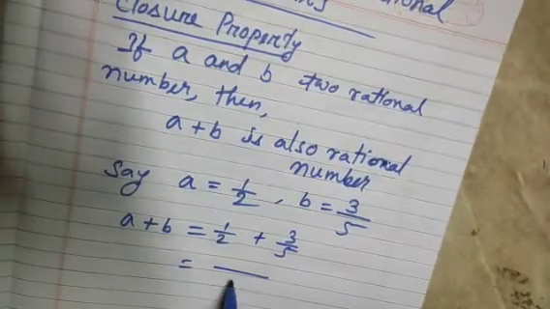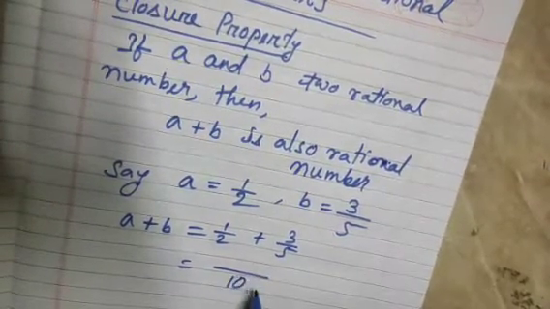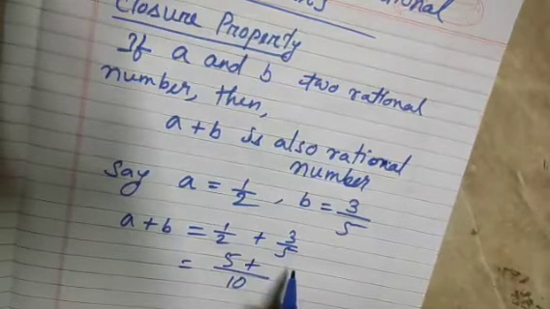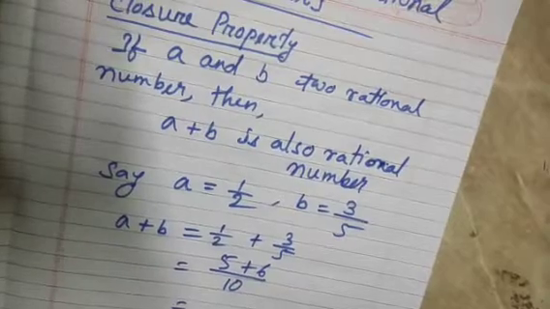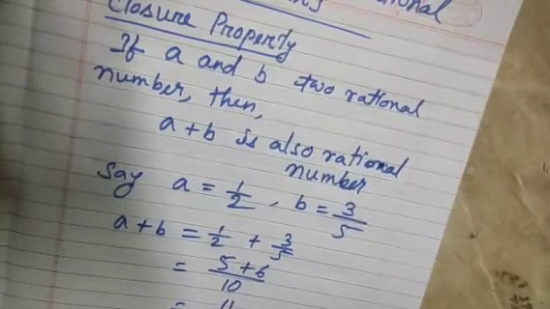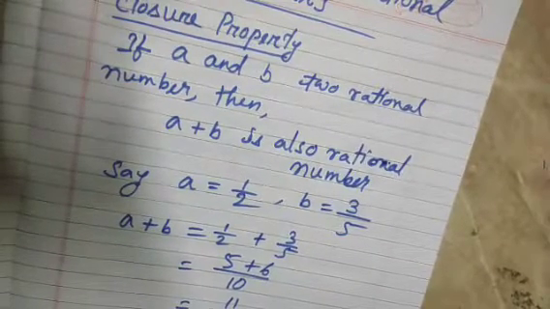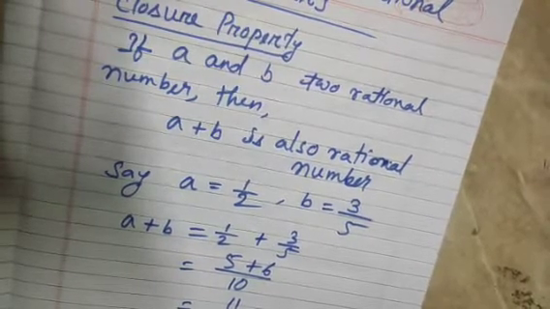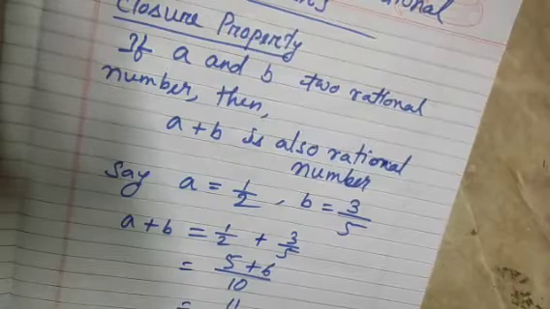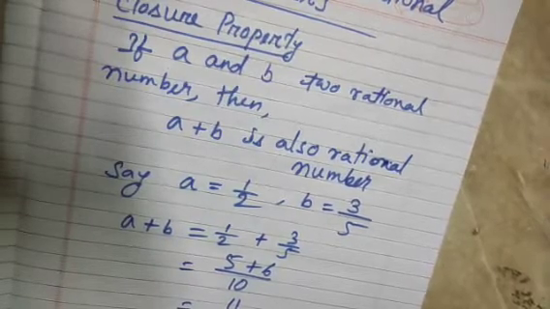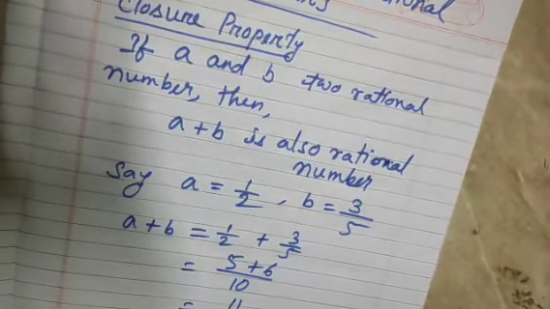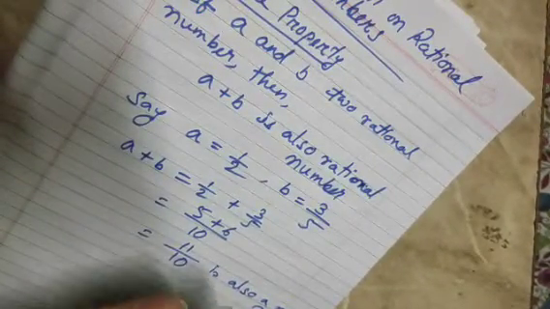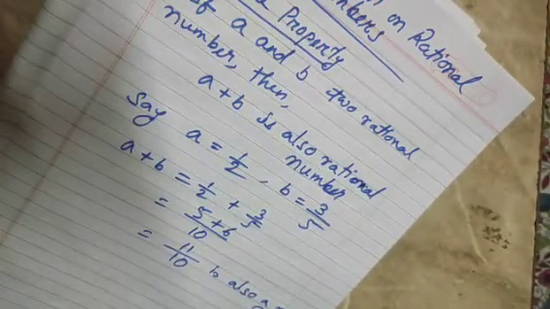Simply take the LCM, 10. 2 divides 10, 5 times; 5 divides 10, 2 times, so 5 plus 6, that means 11 by 10, which is also a rational number. Therefore, the closure property exists for the sum of two rational numbers.